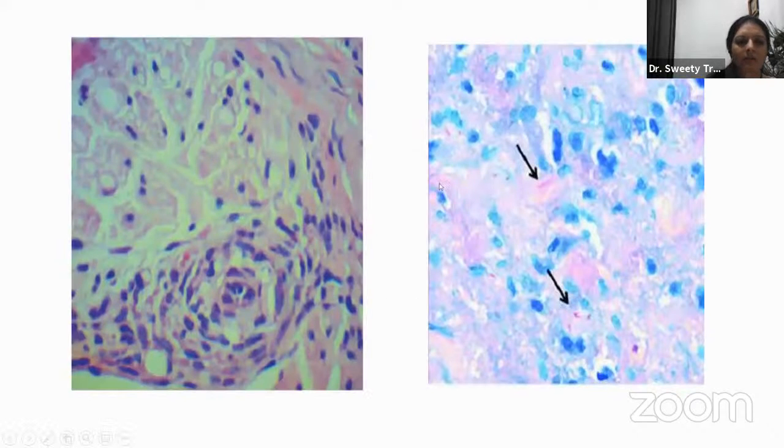This is a histopathology slide. This is a stain which shows well-formed granulomas, usually in the tuberculoid spectrum. This is Fite-Faraco stain, usually showing the lepromatous leprosy category, patients showing Mycobacterium leprae in the macrophages.